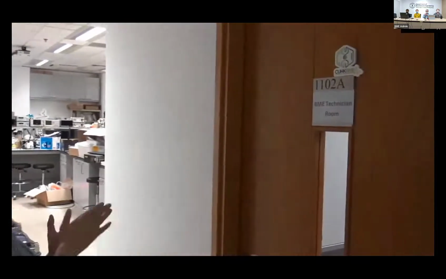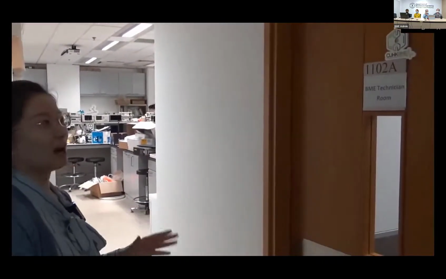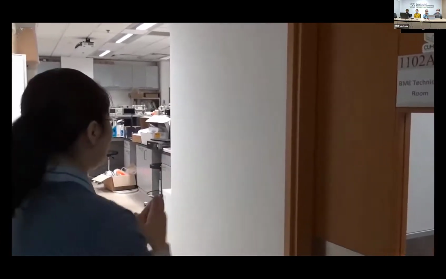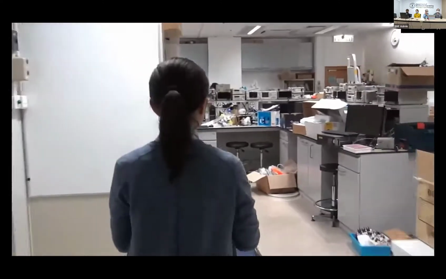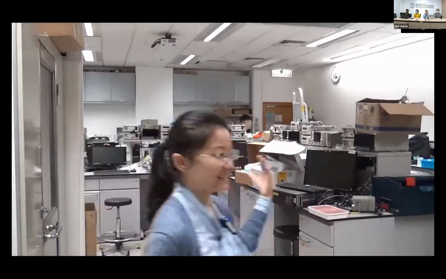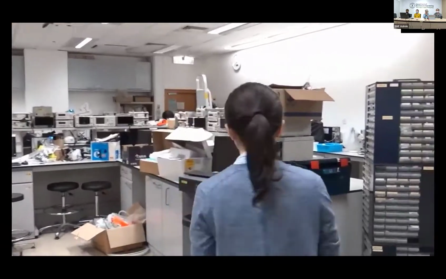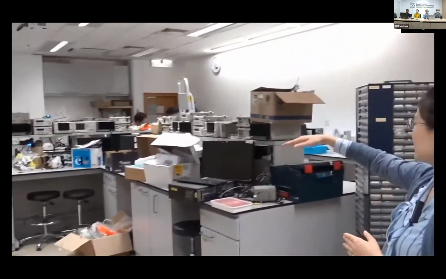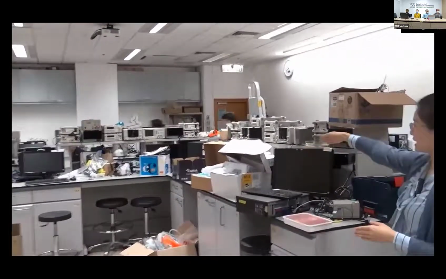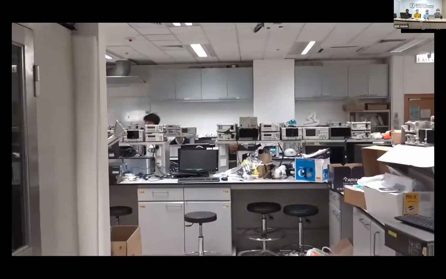And upon the entrance, we have another room just at the right-hand side, which is our BME Technicians Room. So you can find our technicians in this room, Dave, Kane, and Nelson. And let's come this way. And this is our teaching lab. So you can see a lot of stuff here, electronics and equipment. So basically, we have two lines of benches. One is L-shaped. The other one is just a straight shape like this.